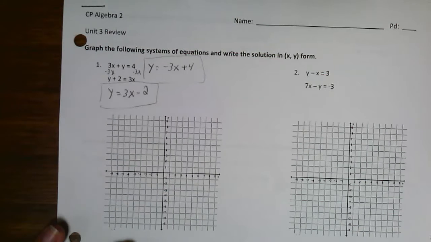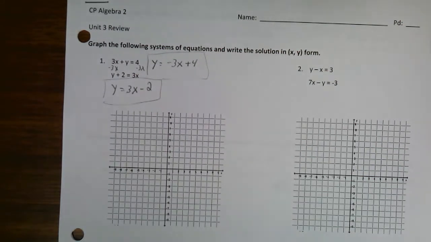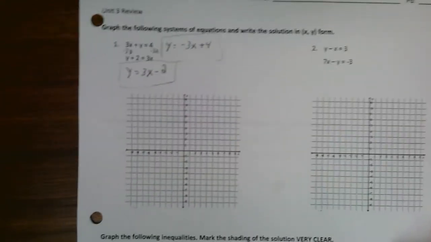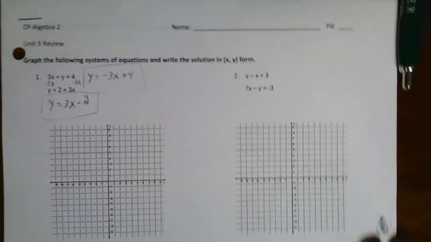And for those of you who are still not really good with graphing, this could maybe be a good opportunity to get to see that one more time. Bear with me, I got to move the camera a little bit.